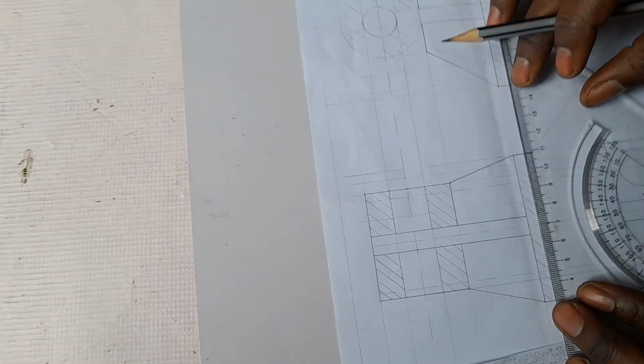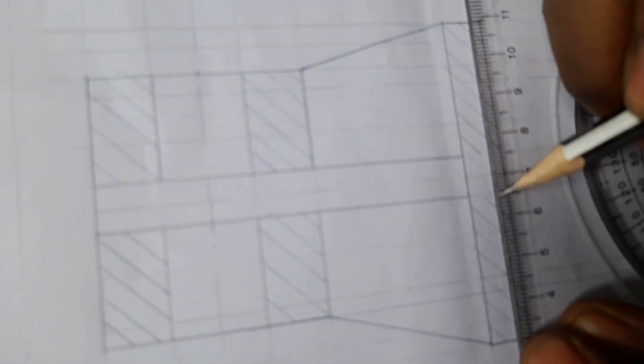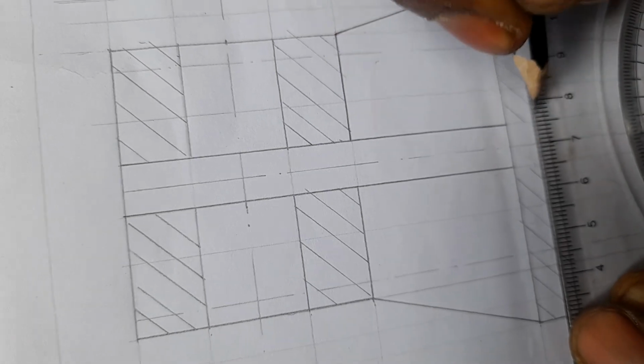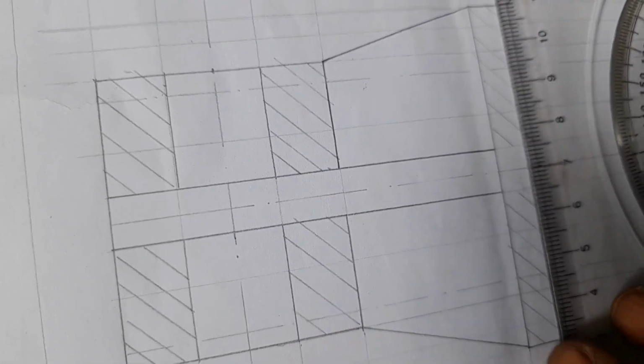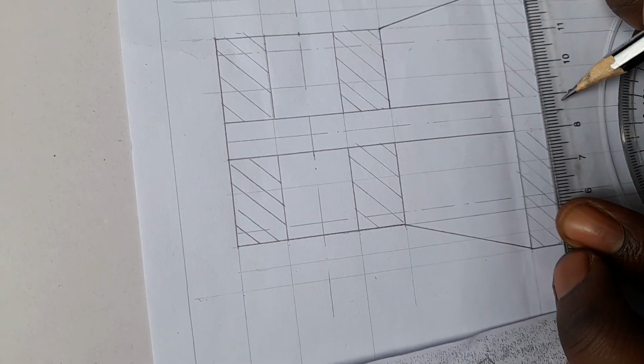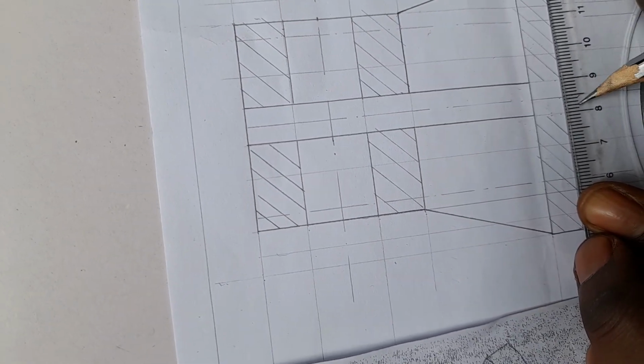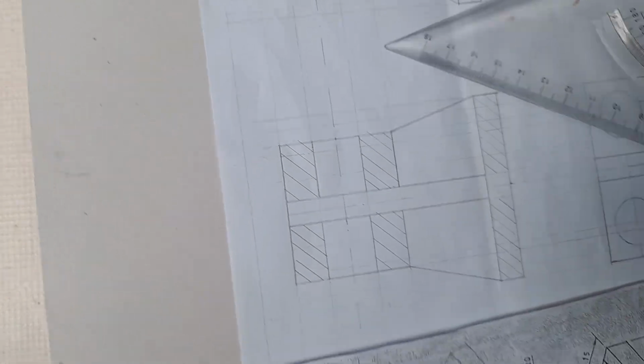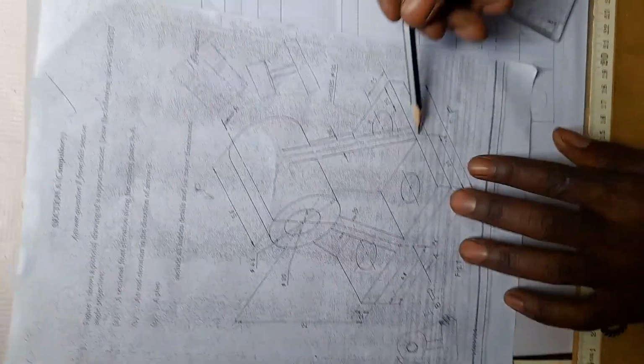This is 5 and this is 5. As you measure, it is 10 millimeter or 1 centimeter, 10 exactly. After getting 10, we have drawn this one.